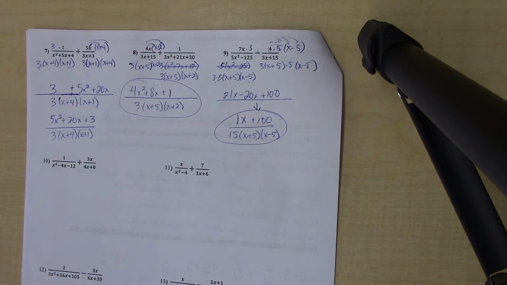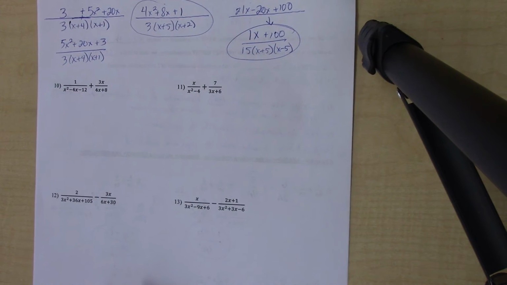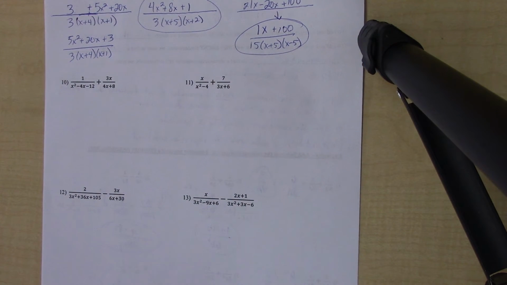Here's where I want you to pause it. I want you to try the next 4 problems and come back and check your work.